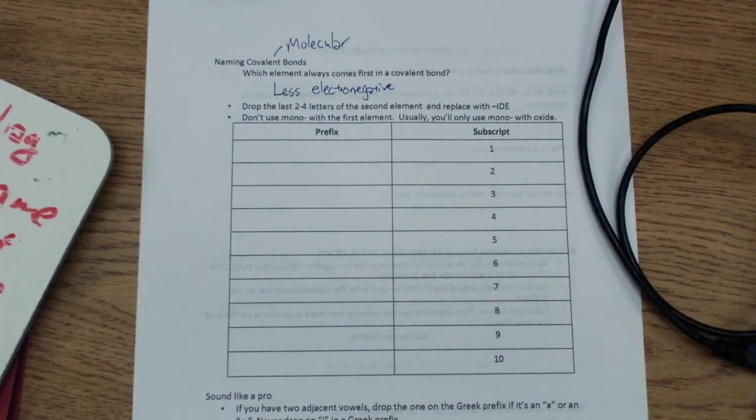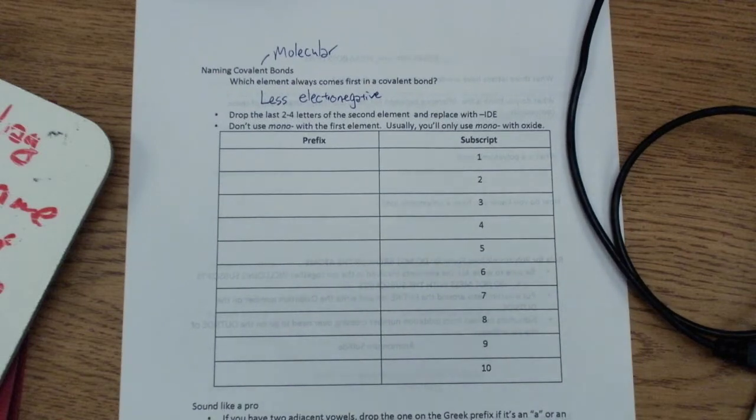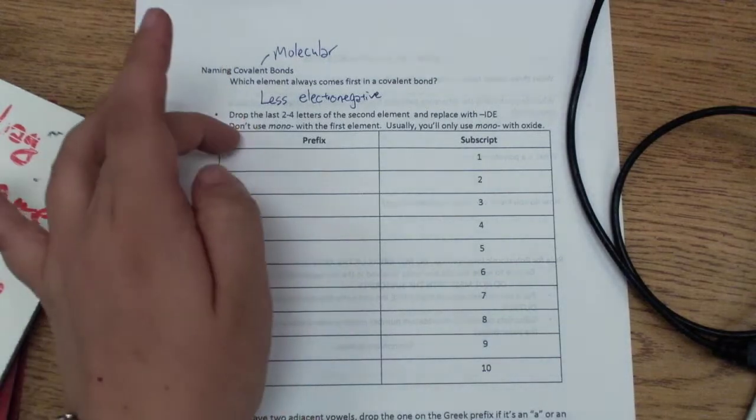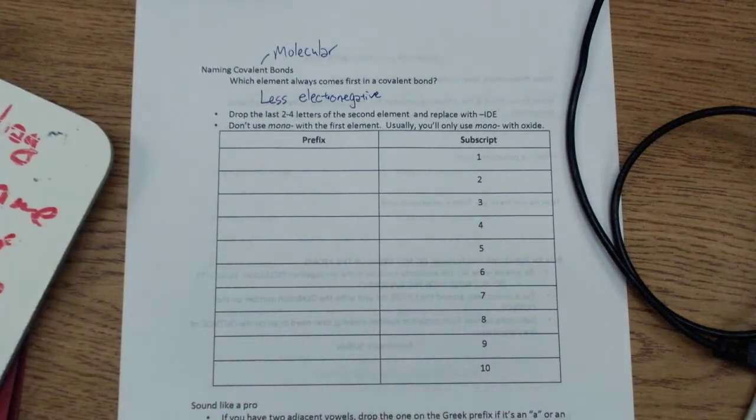And in all binary naming, you're going to get rid of the end and replace it with IDE. You will not use mono unless with the first element. You usually only use mono with oxide. I don't know why that note is before learning the prefixes, but whatever.